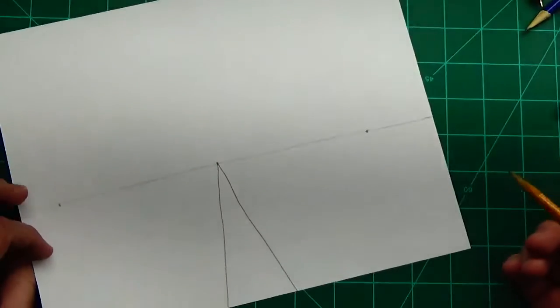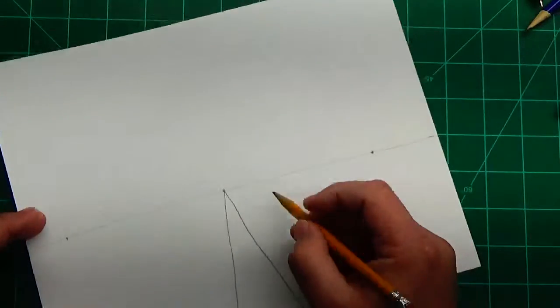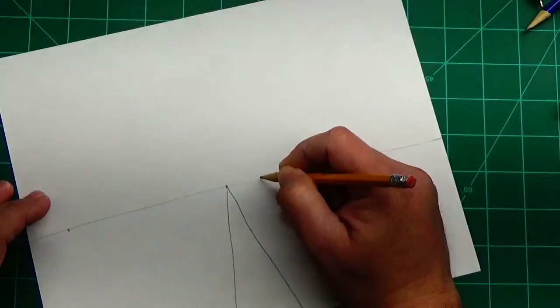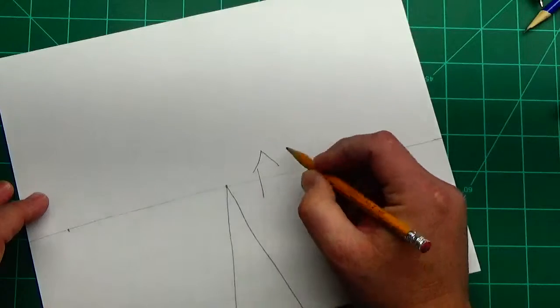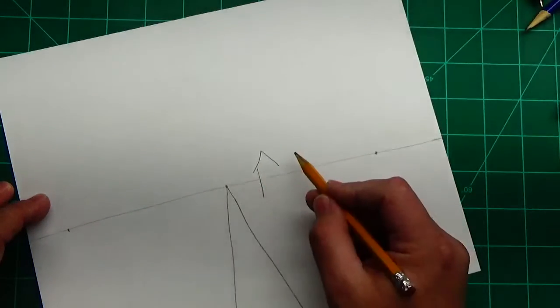But let's also put some buildings. Let's say there's some houses here. Alright, here's a house. Now this house's foundation is going to point at this spot. Everything is going to point at it.